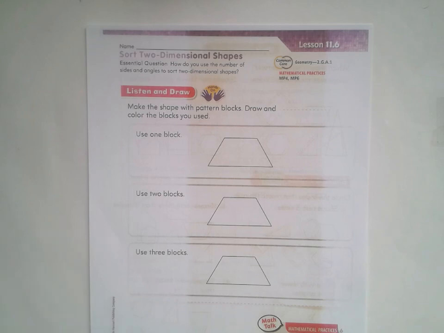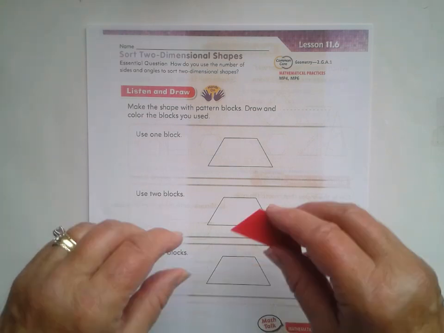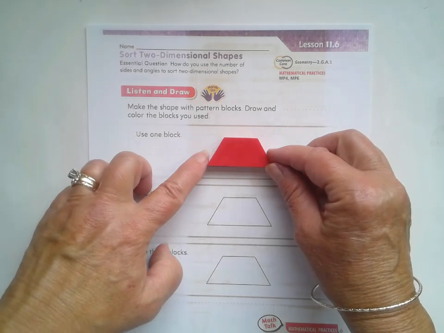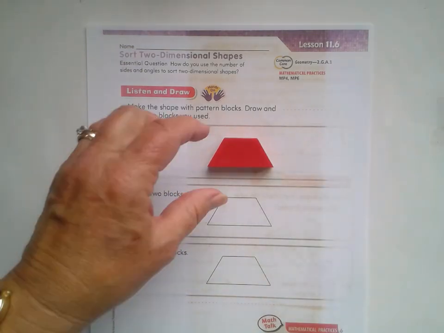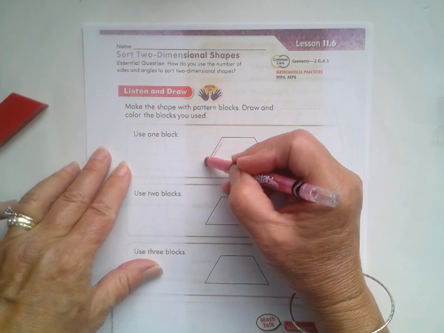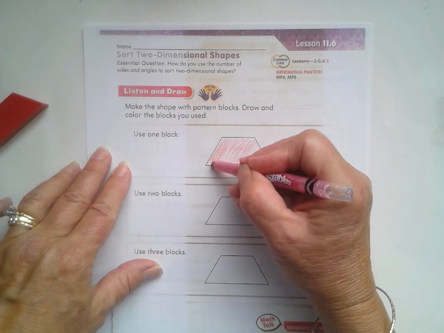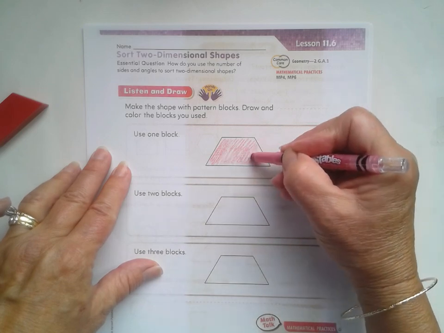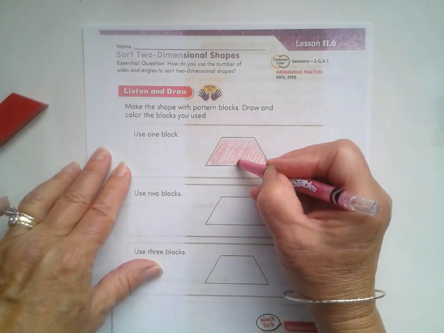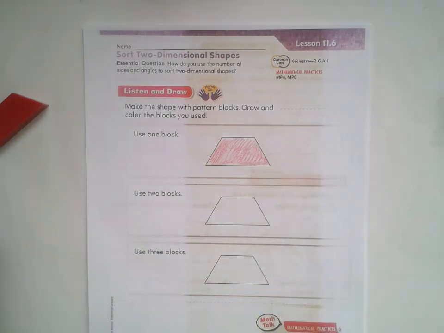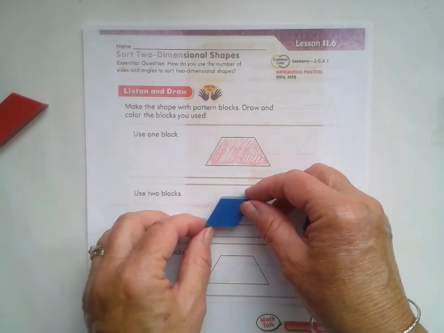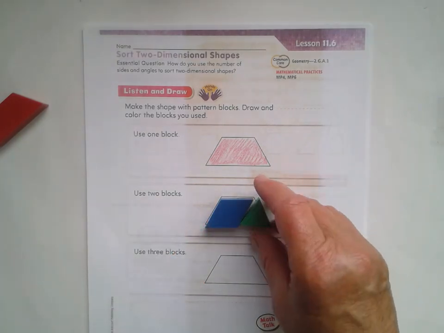So we're going to use some different pattern blocks here. I know that I can make this shape with just a red pattern block, so I'm going to color that in. The next one says to use two blocks. So I can make that shape with a blue block and a green block.